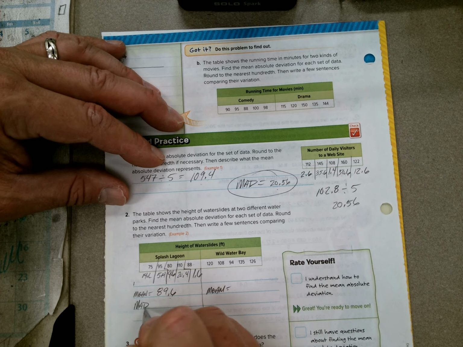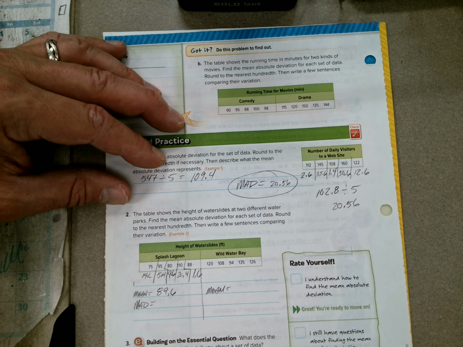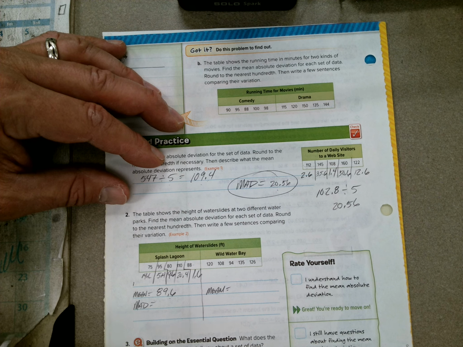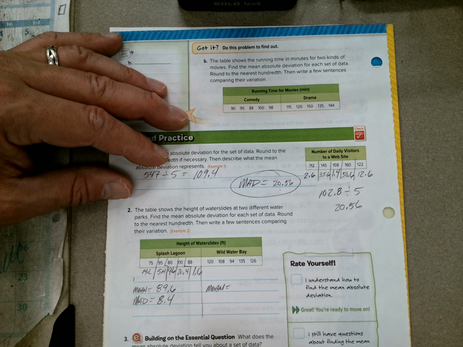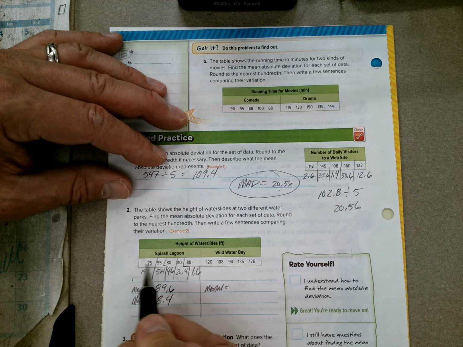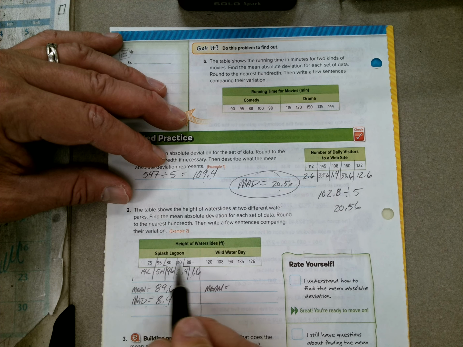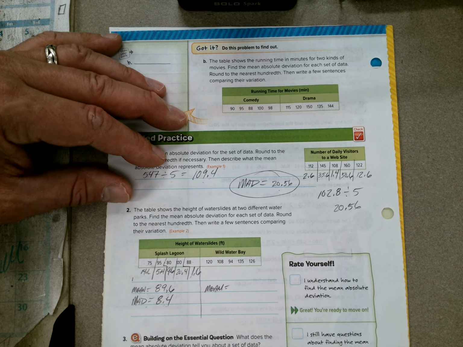Going to come underneath and find the average or the mean of those numbers. 14.6 plus 5.4 plus 20.4 plus 1.6 divided by 5, and that's 8 4/10. Okay. So the mean is where I added these up and divided it by 5. The MAD is where I took the distances and added these distances up, divided it by 5 and get 8 4/10. This means the average that each of these numbers is away from the mean is 8.4.